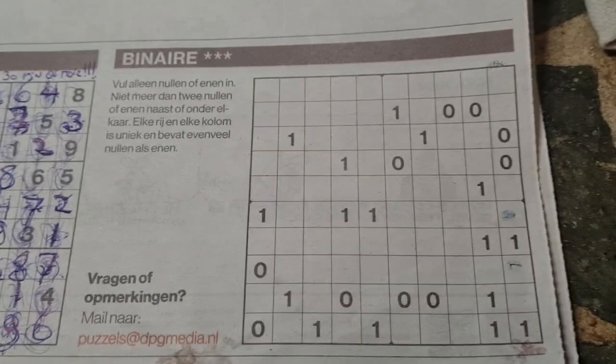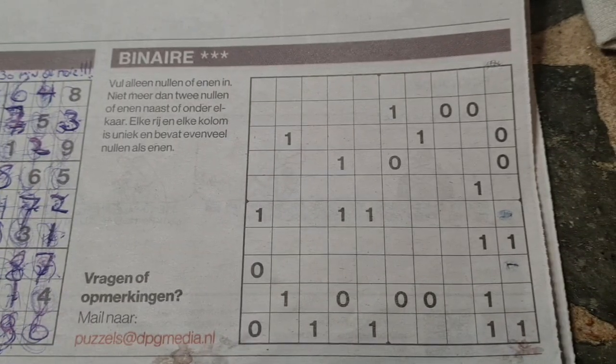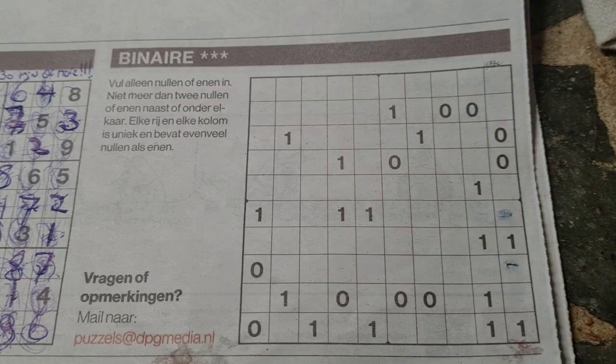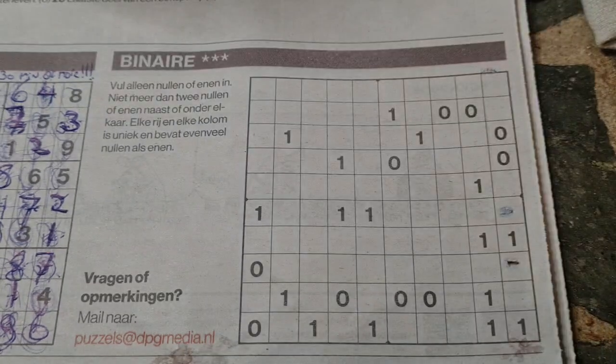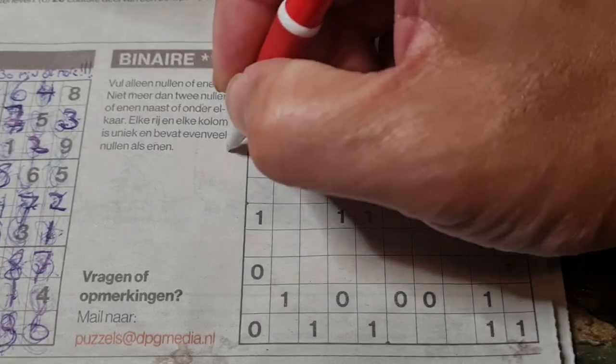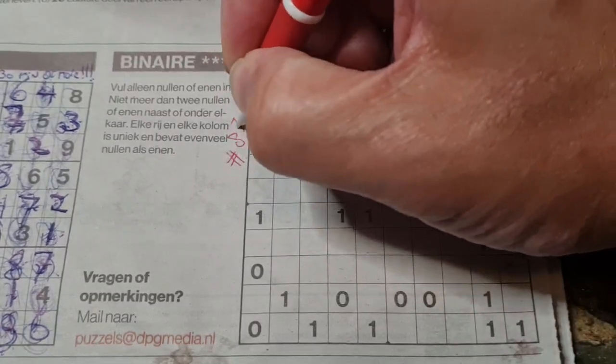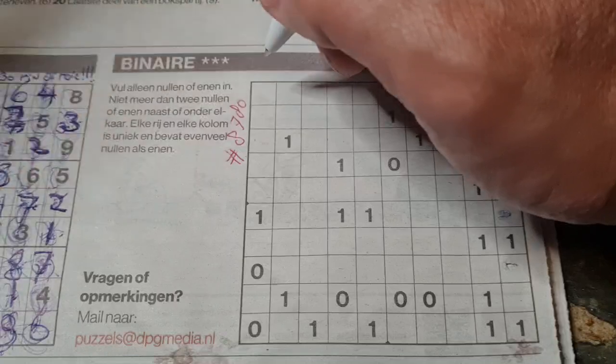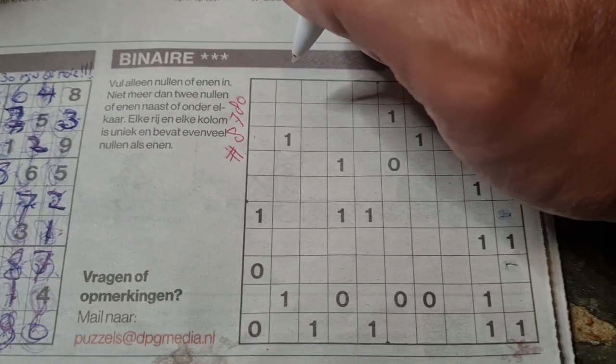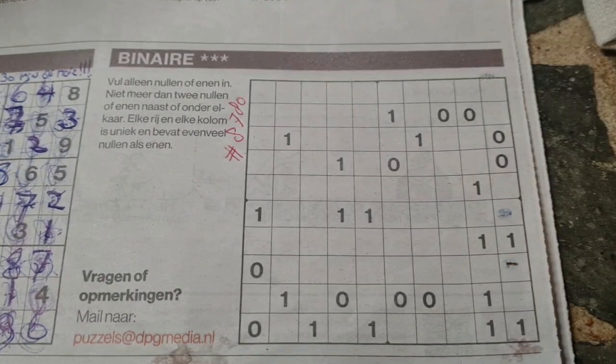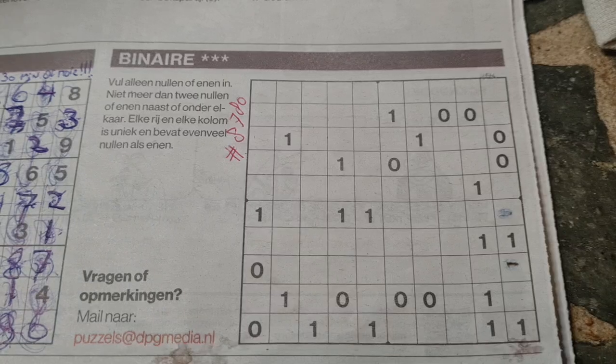Let me zoom this. 8780. Yeah, 8780. And before I start, I always count the printed digits. This one has 26 printed digits.